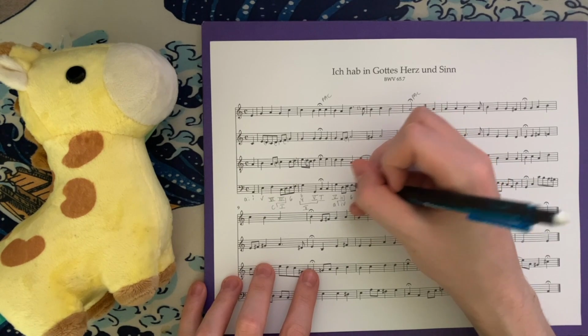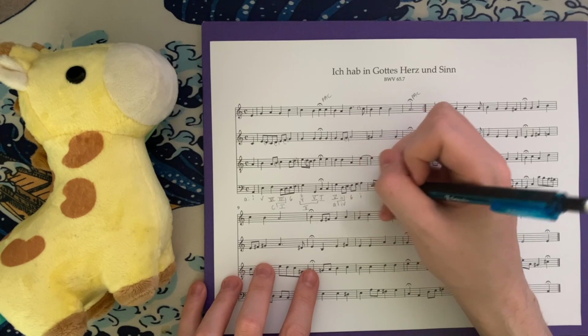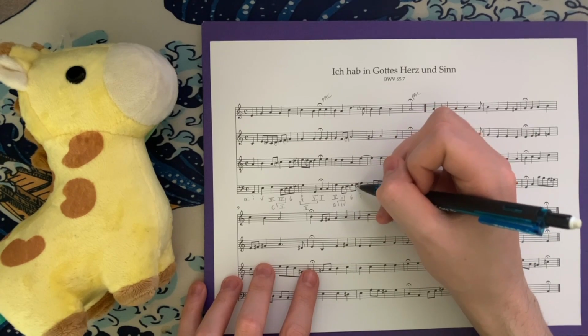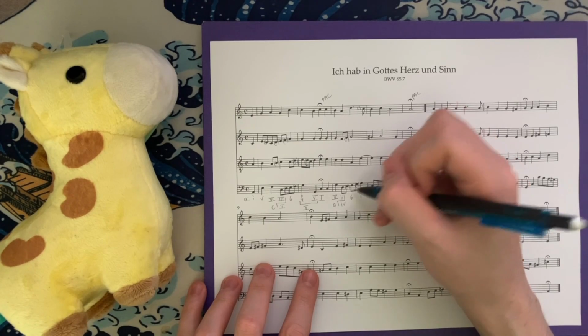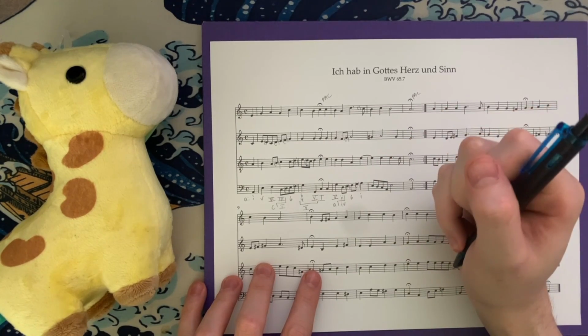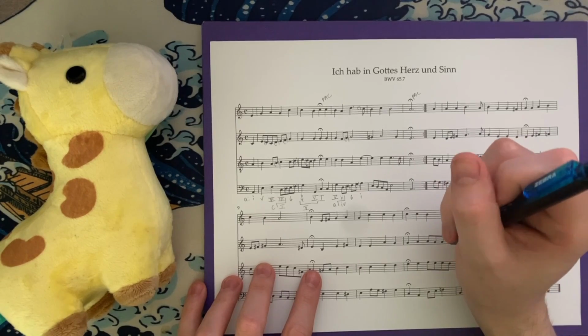Notice how we have the 6 connecting not the leading tone in this case, actually the subtonic connecting the 6 and the 1. Usually we see a leading tone connecting these two, but because that would be F going to G sharp, augmented seconds are pretty uncommon in Bach's music. Not unheard of, but pretty uncommon.